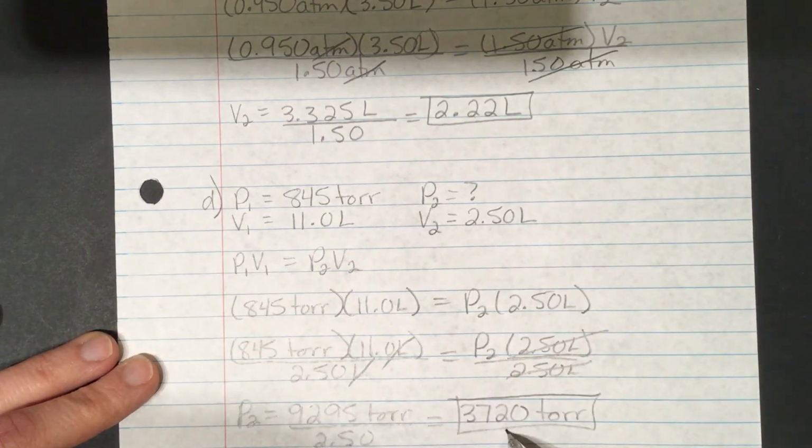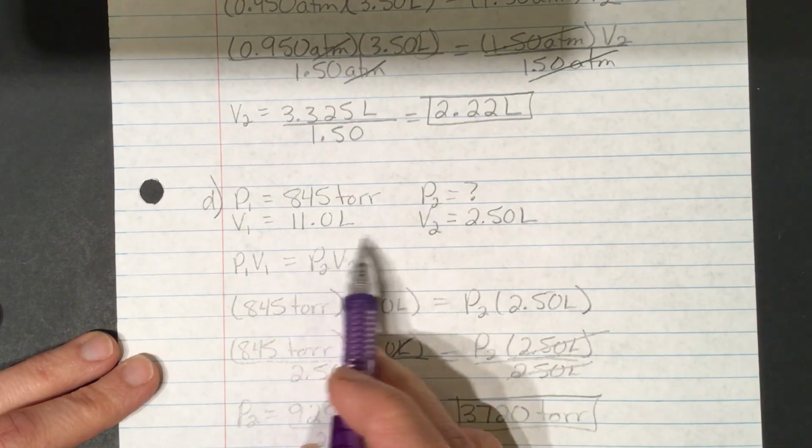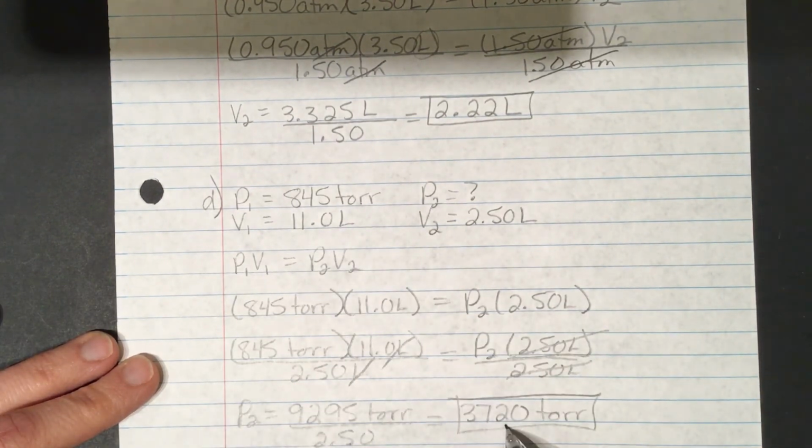Now on this, I have 3 significant digits up here. I have 3 significant digits here. I want to make sure I round off to the tens place because this 0 is not significant because there is no decimal after it.